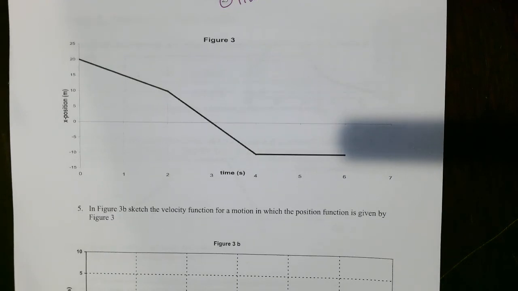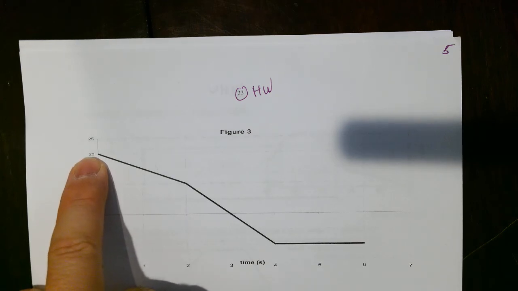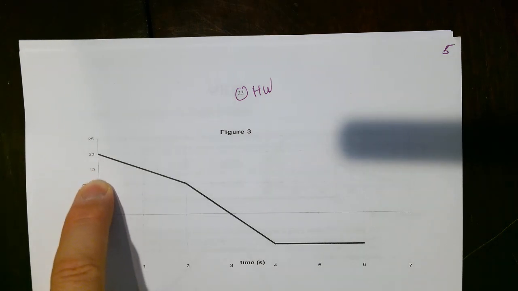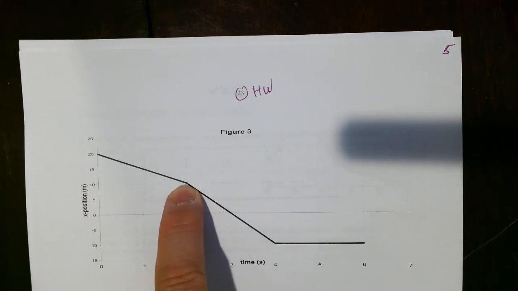So for this one, we have, it starts at positive 20. Right? It starts at positive 20 right here. And then it goes in the negative x direction for 10 meters in 2 seconds.